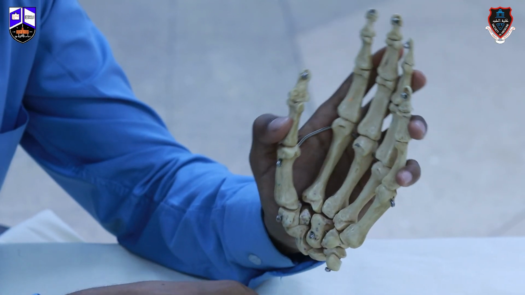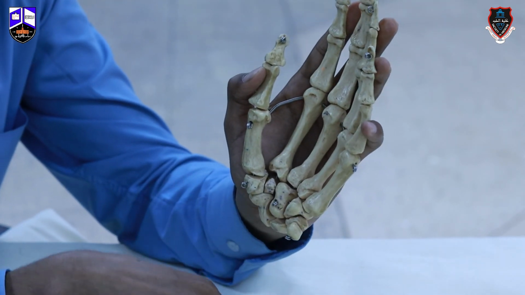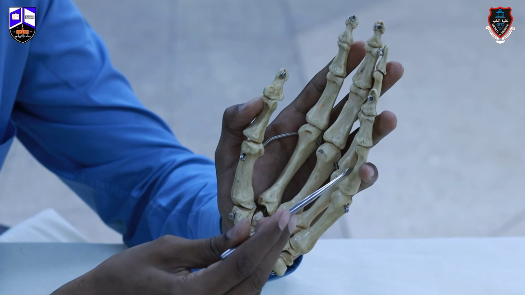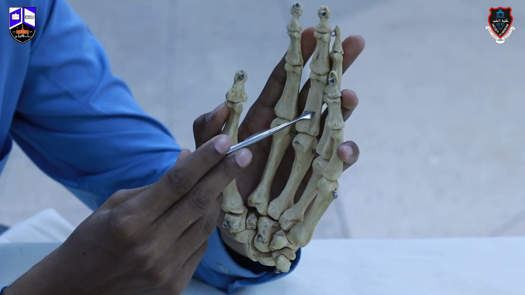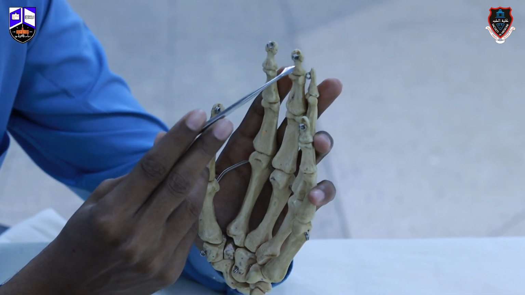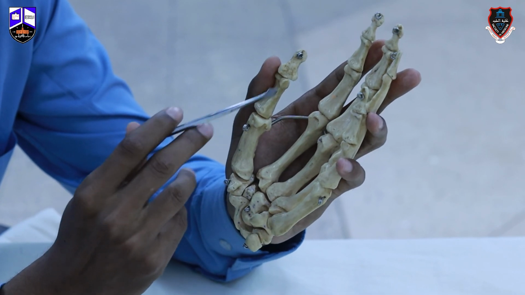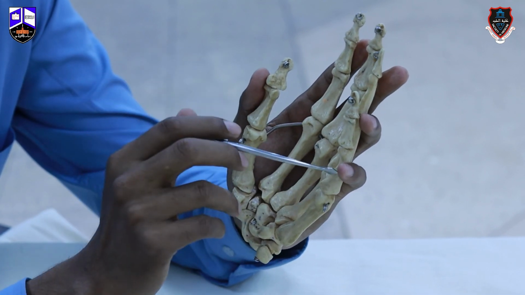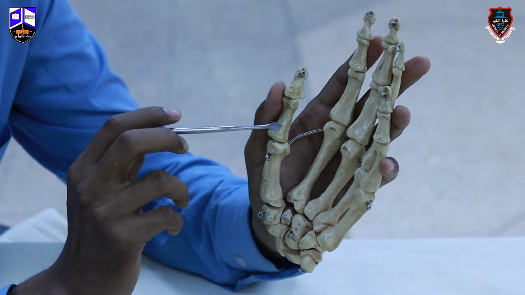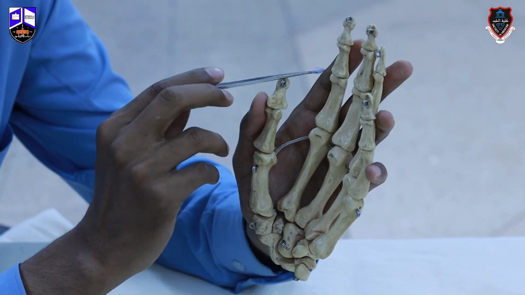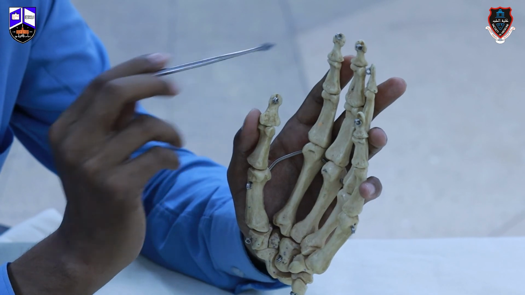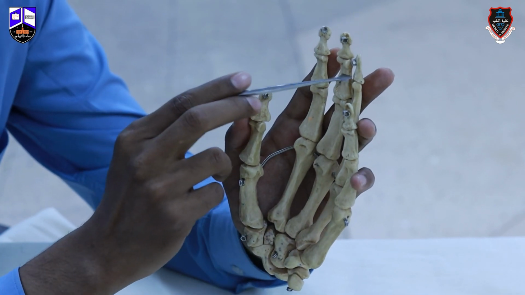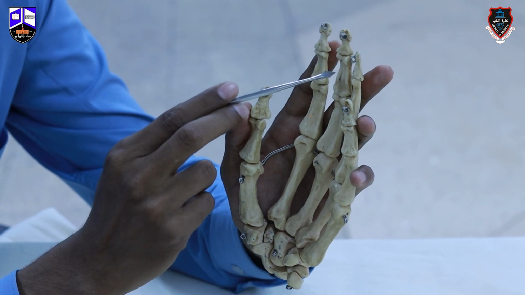Regarding the phalanges, again, as we said, they are 14 in number. It's composed of the proximal phalanx, middle phalanx, and the distal phalanx. Except for the thumb, it has got only 2 phalanges, proximal and distal, no intermediate. So the total phalanges number is 14. The phalanges are separated by the proximal interphalangeal joint and the distal interphalangeal joint. The proximal interphalangeal joint is between the proximal phalanges and the intermediate, and the distal interphalangeal joint is between the intermediate and the distal phalanges.